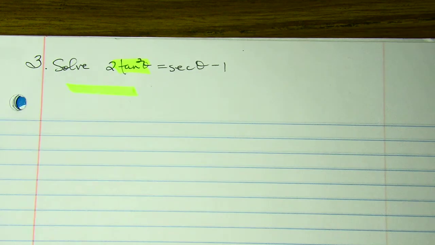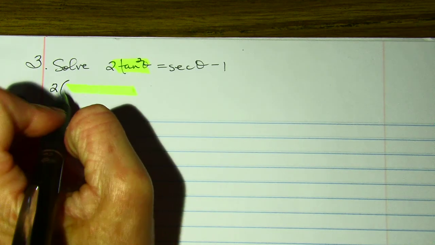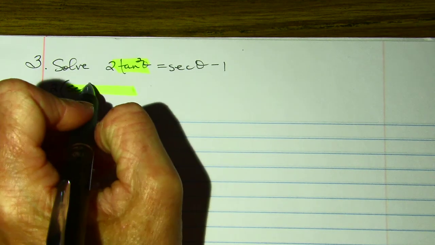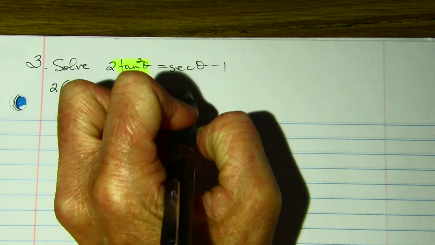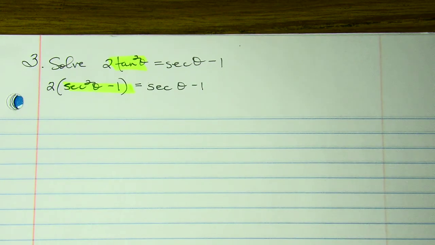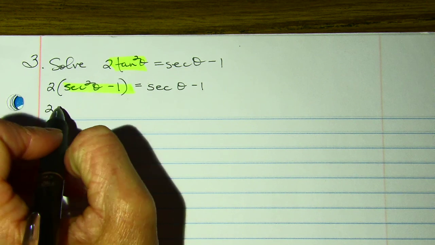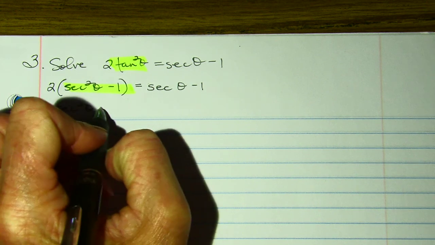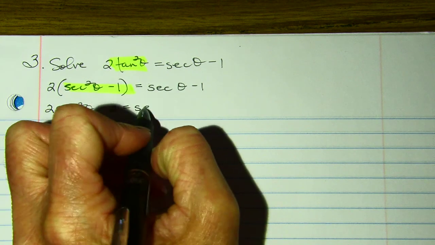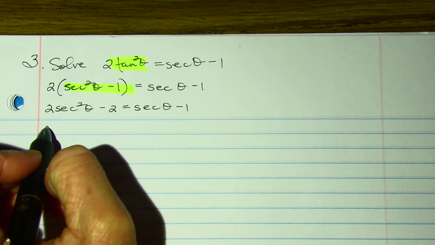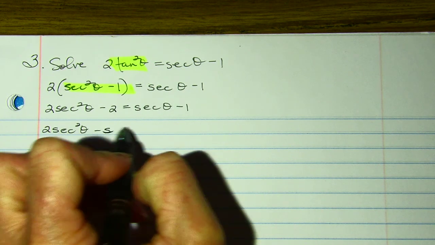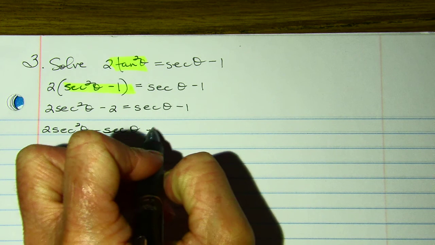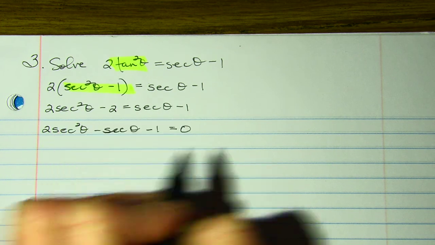And so that's what I'm going to replace here. Right? So I've got 2 times the secant squared of theta minus 1 equals secant theta minus 1. I'm going to distribute. I'm going to get it all on one side. And then I'm going to factor.